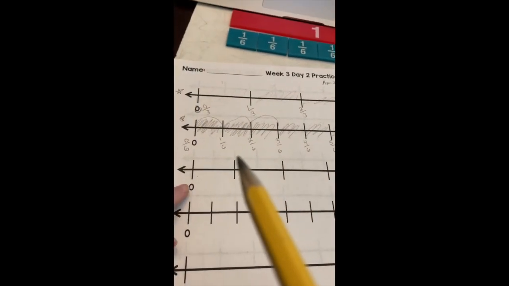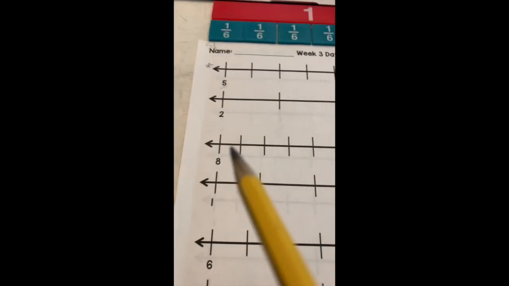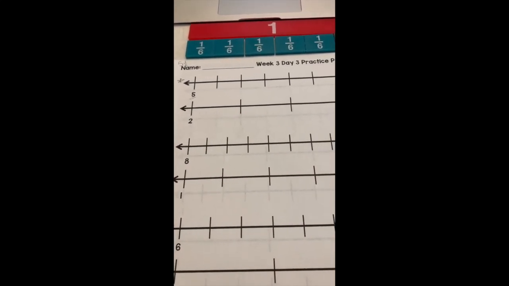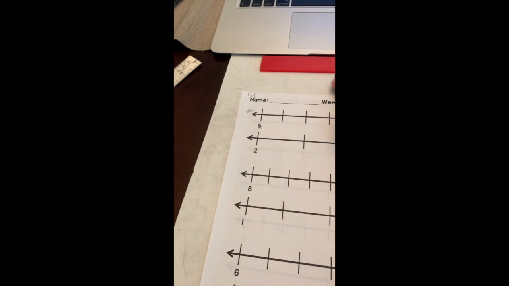On the other side, we didn't have any whole numbers. We were starting with 0. Here, we do have that whole number that we need to remember. So we can do the same thing that we were doing before, but we'll add that whole number in there.